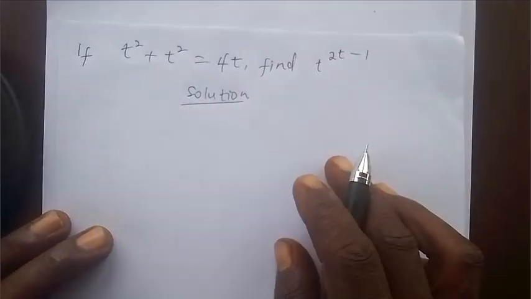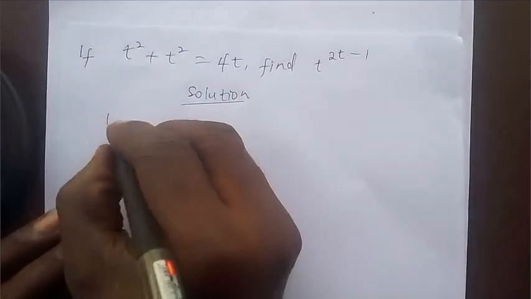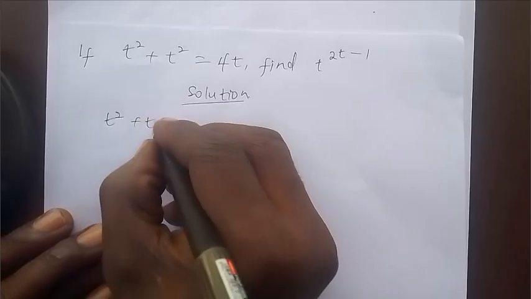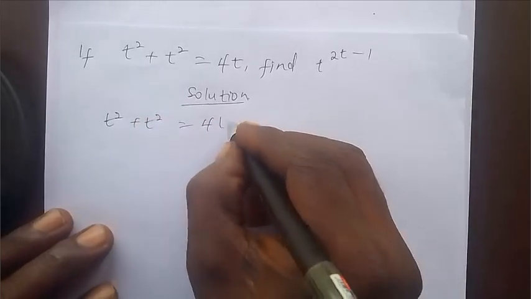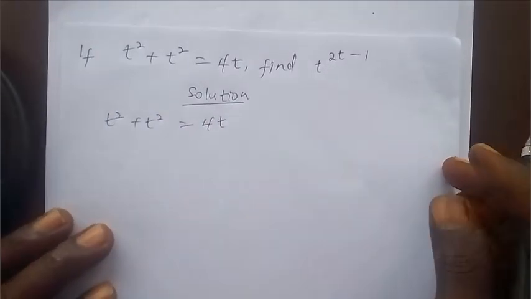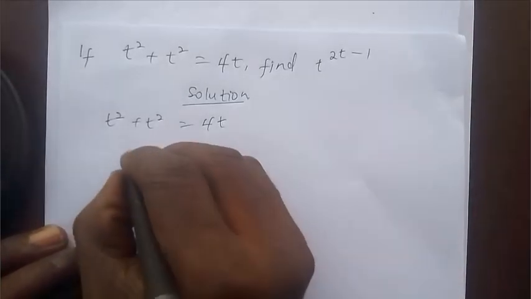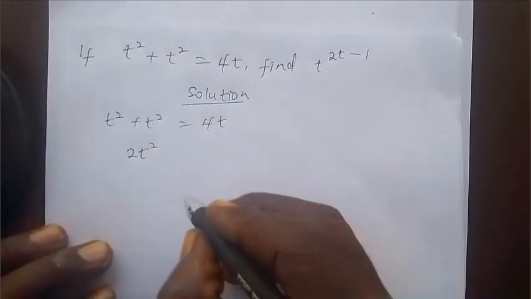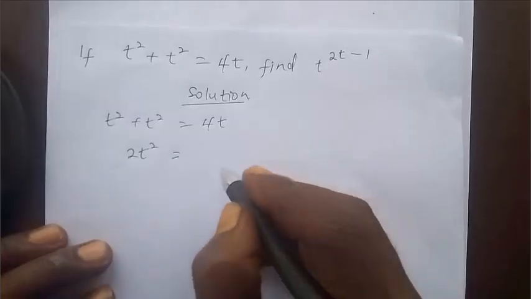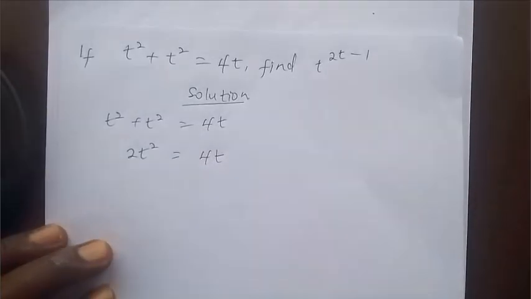So we have our solution. Given that t squared plus t squared equals 4t, now we can add t squared plus t squared. That will give us 2t squared equals 4t.